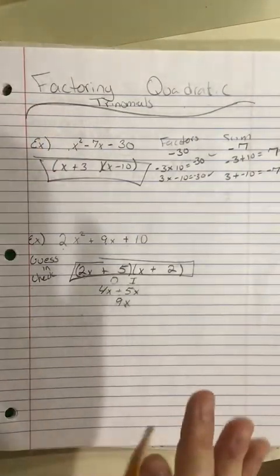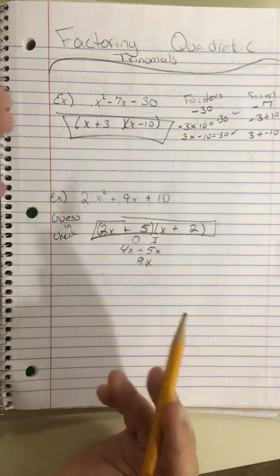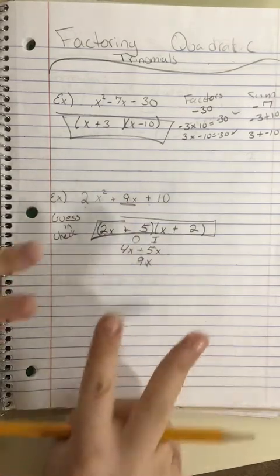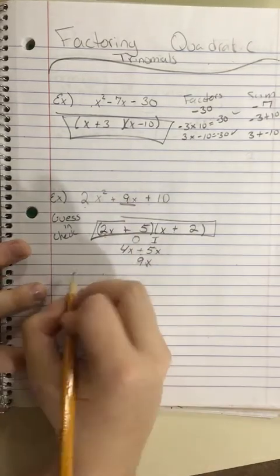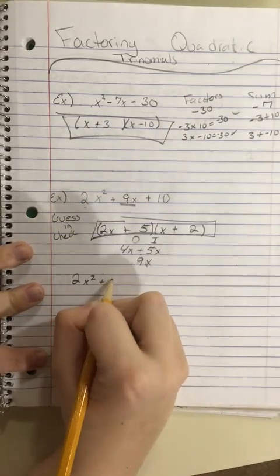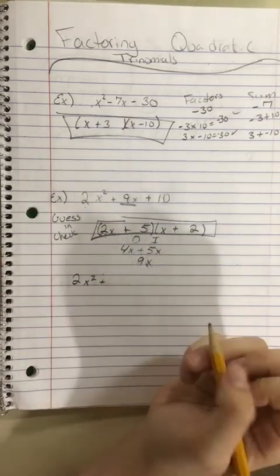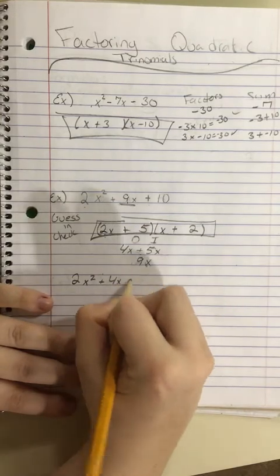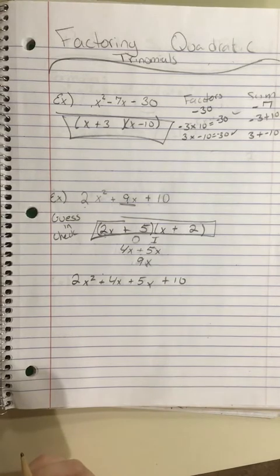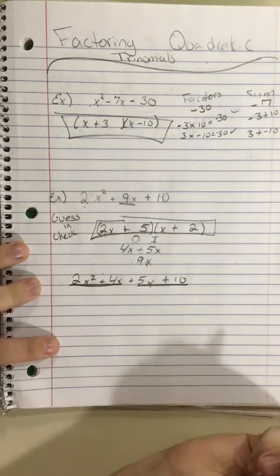Now there's another way to solve this, and you can do this by grouping. In order to factor it by grouping, we have to separate this middle term into two separate terms. So I'm going to separate it into 2x squared plus 4x plus 5x plus 10. Okay, so now I'm going to group these two and these two up.